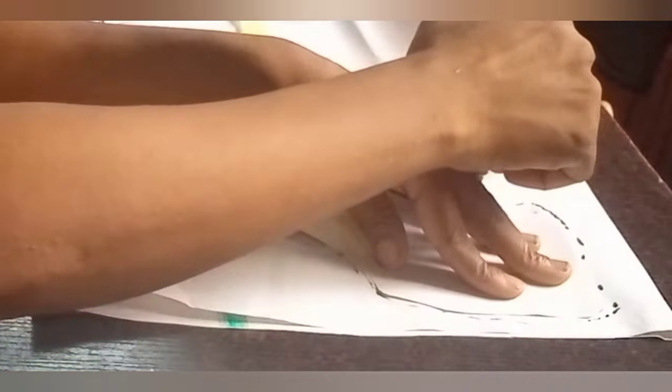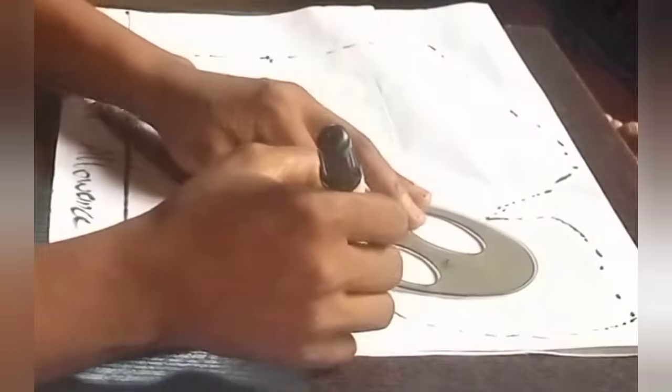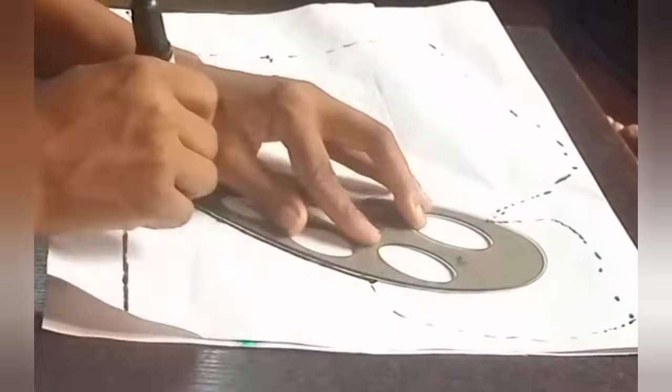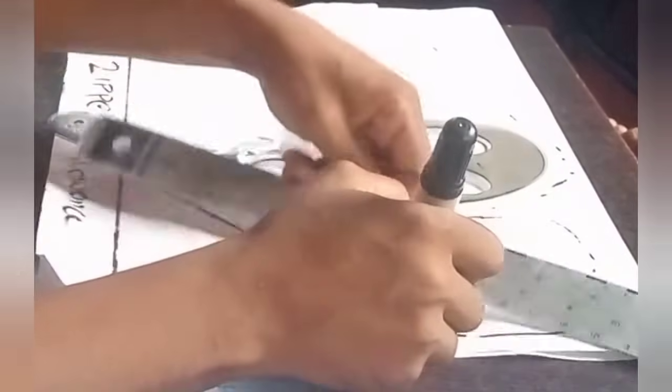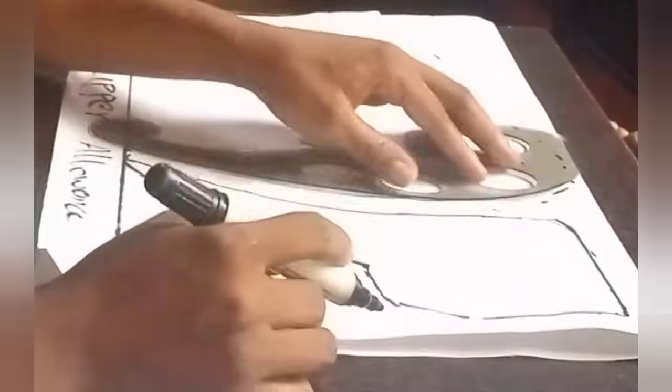So I'll go ahead to trace the cape, because the capes are going to be the same, because you join them together, the back cape and the front cape. So I'll go ahead and trace it. Then at the back pattern, the cape is not supposed to be deep. It is optional. If you want it to be a bit higher, you make the cape a bit higher. So I'll go ahead to trace it. I've traced it and marked it out. All right, so now this is the cape.